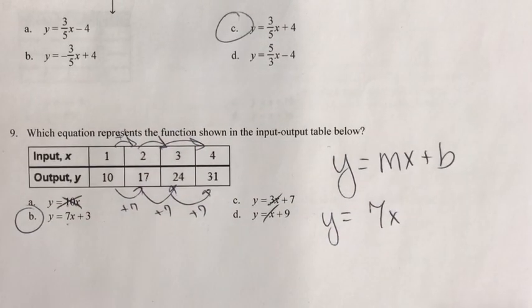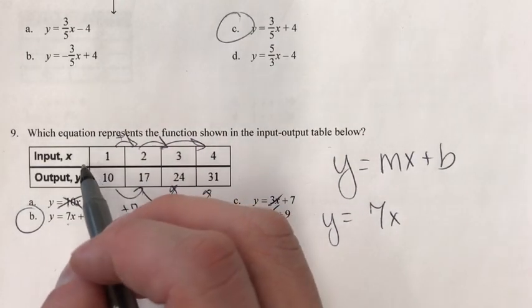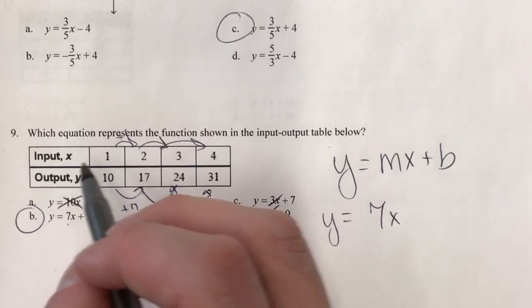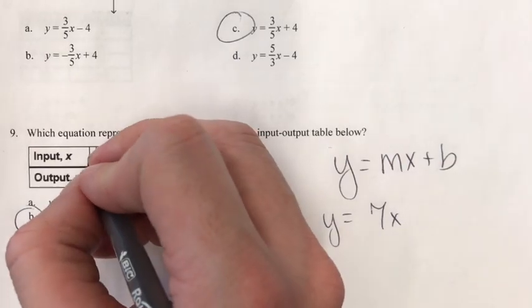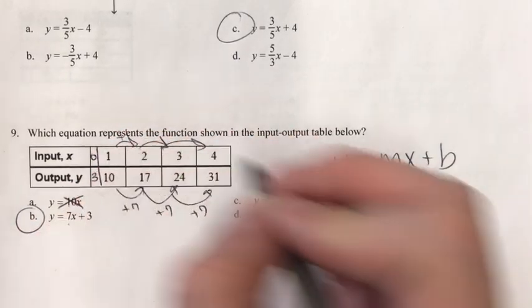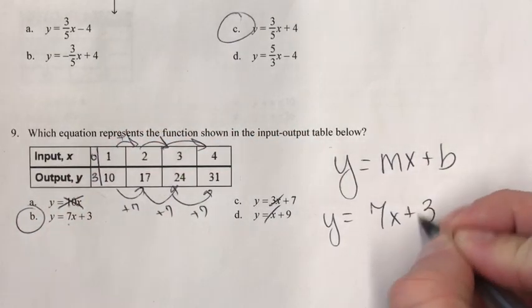If I wanted to find my y-intercept, I need to find out when x is 0. And so if I go in reverse, if it's adding 7 moving to the right, it would be subtracting 7 moving from the left. So that's where my 3 comes from.